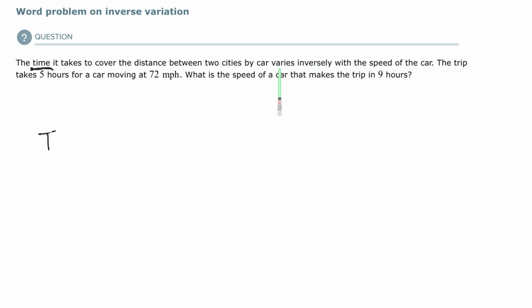Remember when we talk about variation, there's got to be a proportionality constant. So we're going to say varies is an equal symbol. Inversely means the proportionality constant is in the numerator, and then the remaining variable, which is the speed of the car, is in the denominator. So when we talk about varies inversely, there is a fraction involved. That's the first step: defining your variables and understanding what it means to vary inversely.